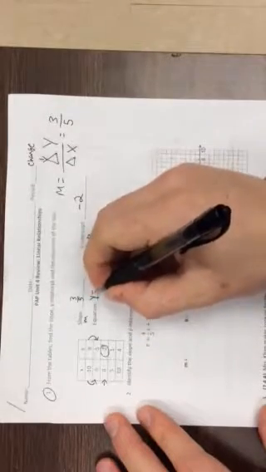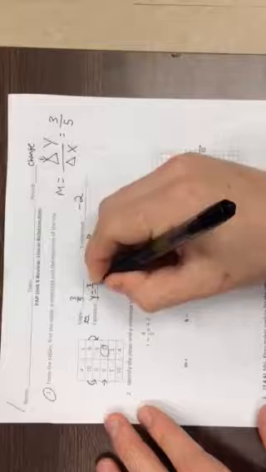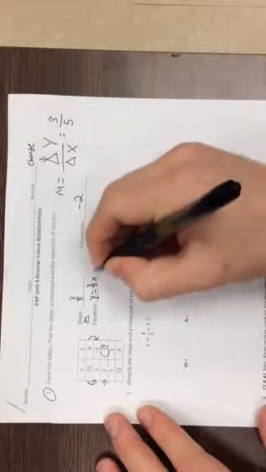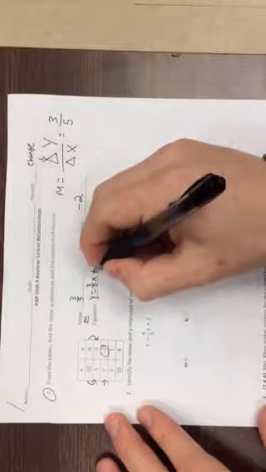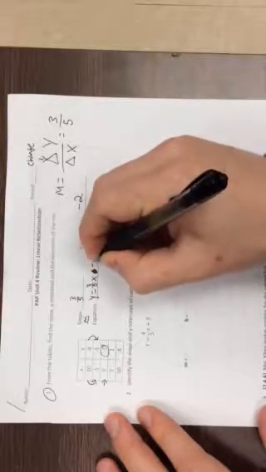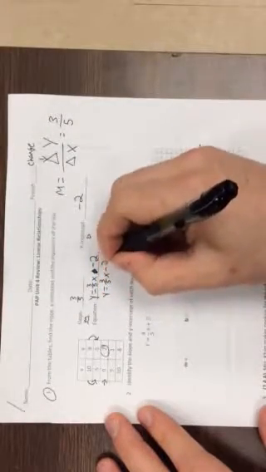So y-intercept is b, slope is m, and so when we write the equation, it's y equals m, so 3/5, x plus b. So this b is a -2, so instead of plus, we're actually going to do a -2. So your equation should look like y equals 3/5 x minus 2. All right, then we'll go down to number 2 real quick.